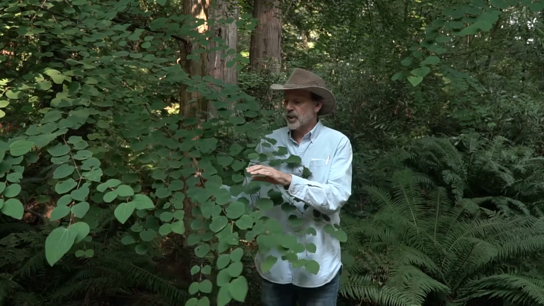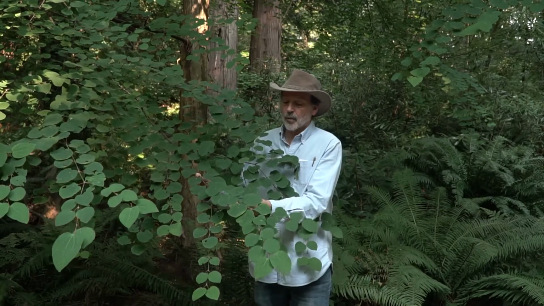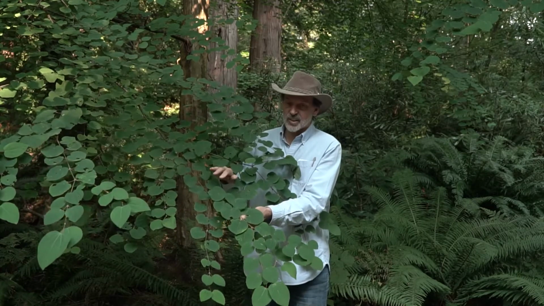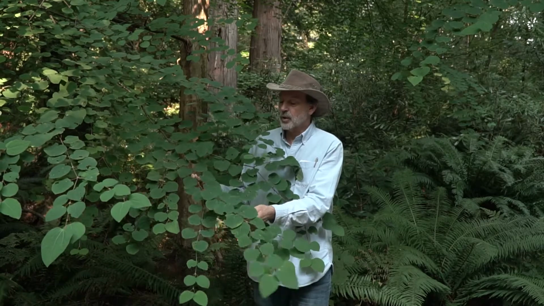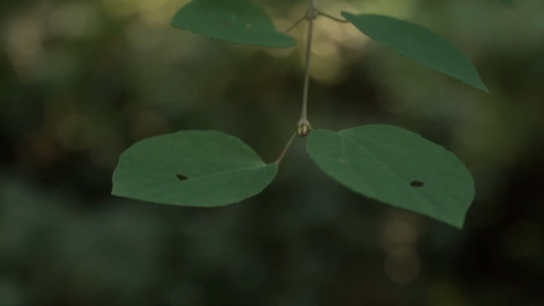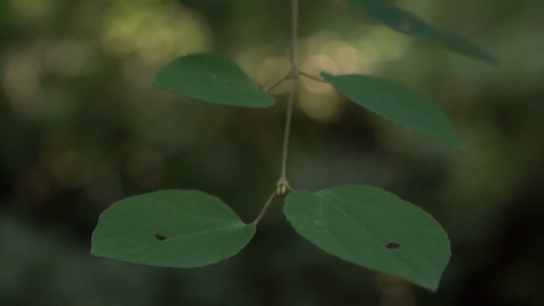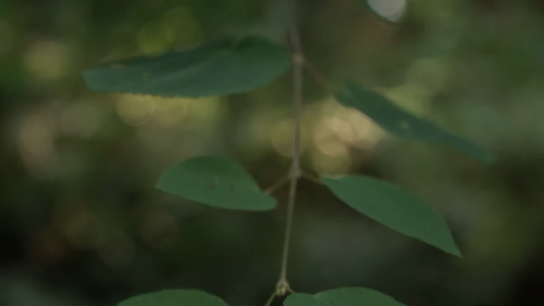And I want to introduce a new concept to you, and that is the term distichous, D-I-S-T-I-C-H-O-U-S, which means in two ranks. And you can see that the leaves, which are oppositely arranged, run down the branches in two perfect ranks.